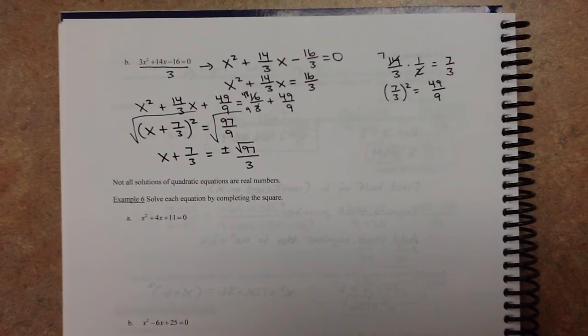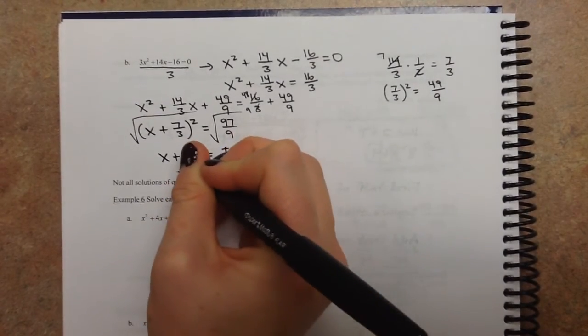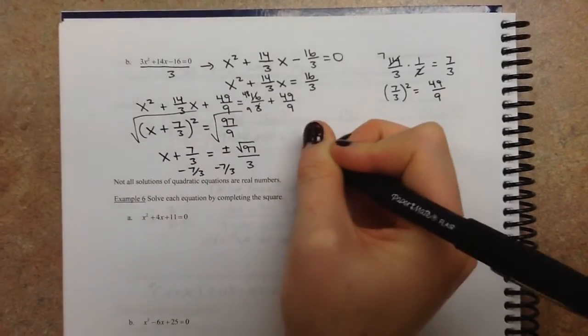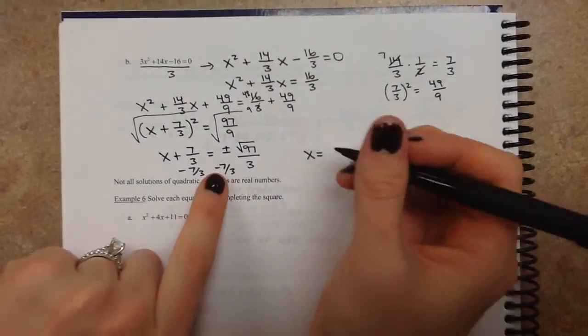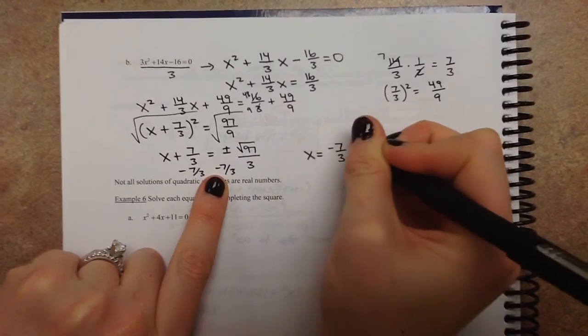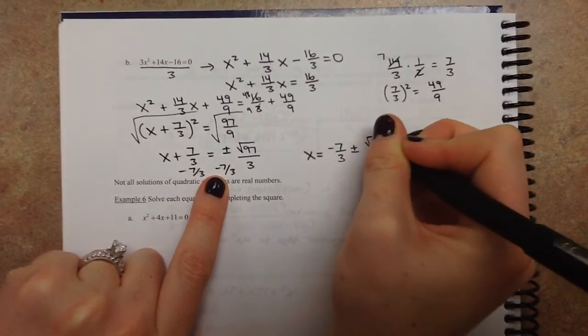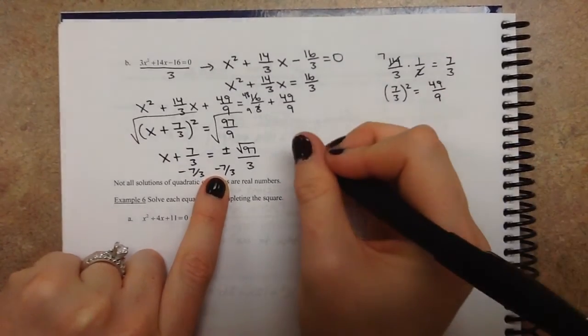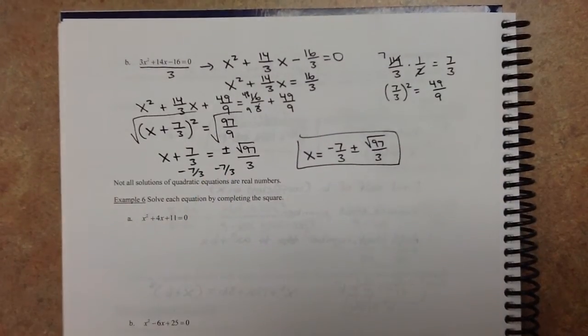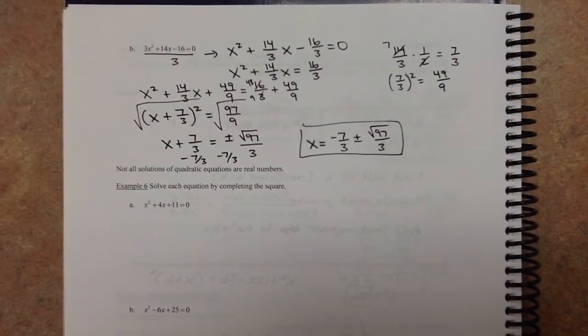Okay, last step to get that x by itself, we're going to subtract 7/3. So really, there's not much we can do with this. We're just going to write the negative 7/3 and then plus or minus root 97 over 3. So as ugly as that is, that's actually your final answer. And whenever you have square roots like that, you don't want to do anything with like a decimal. You don't want to plug it in. You just want to leave it exactly like that.